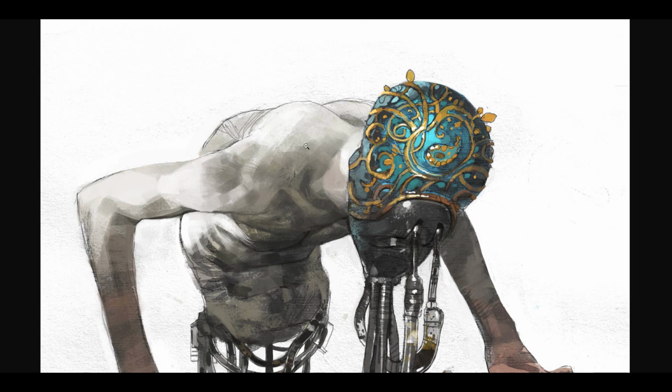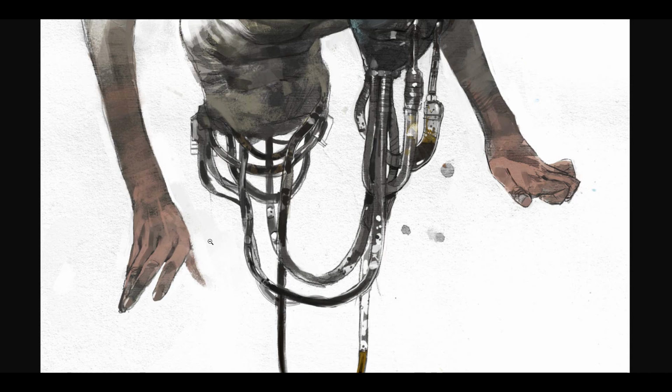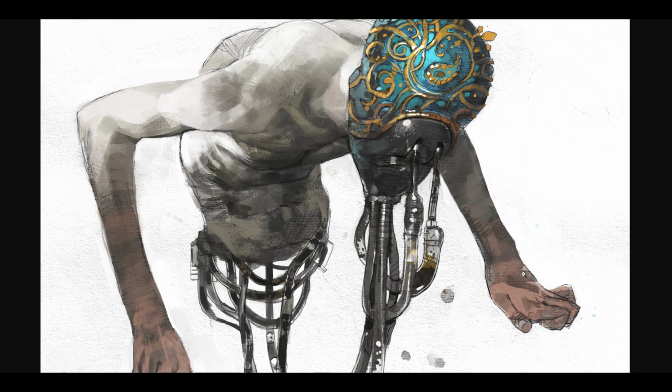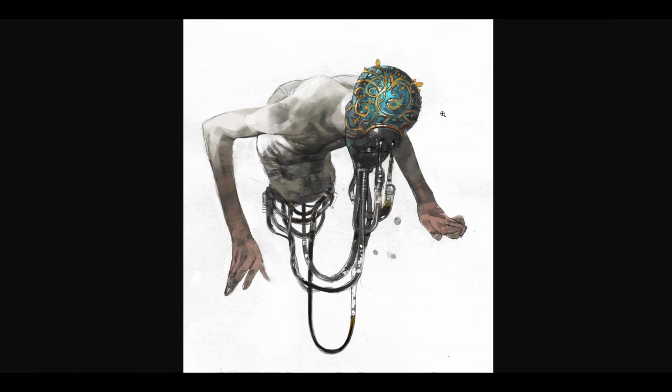Now this one, you can see it's a pencil sketch initially, and then he painted some of it in Photoshop. And I love the ornamentation of this head. There's kind of a contrast between the darkness of the body and the colorfulness of the head design, right? And it's very ornamented.